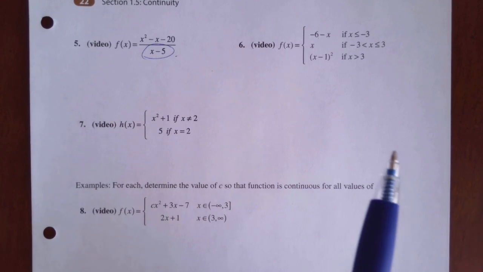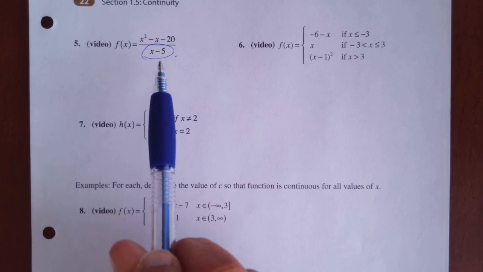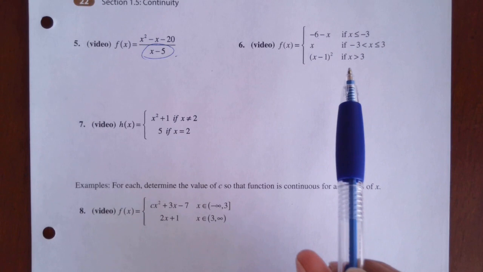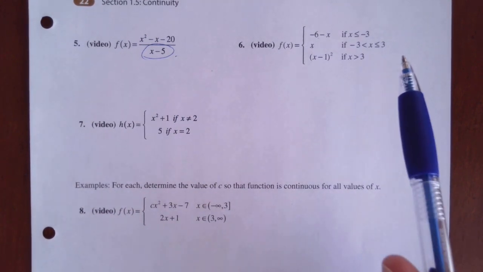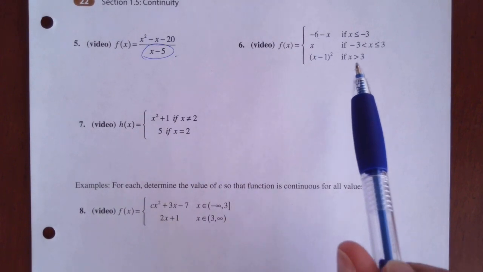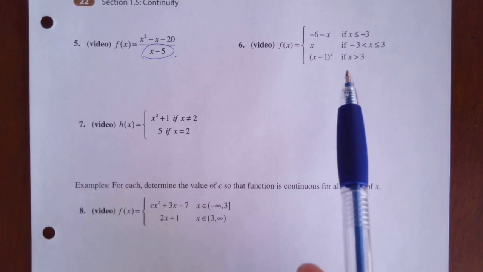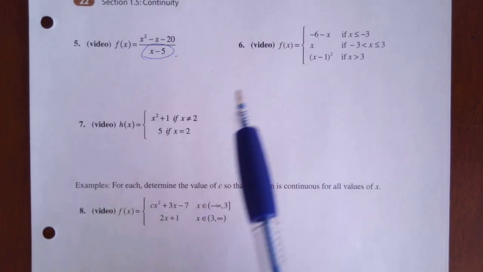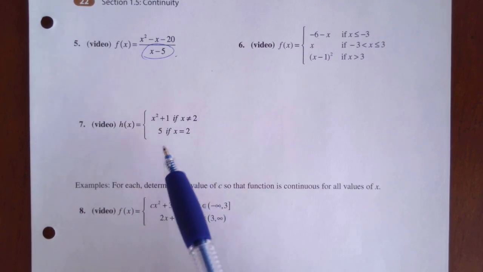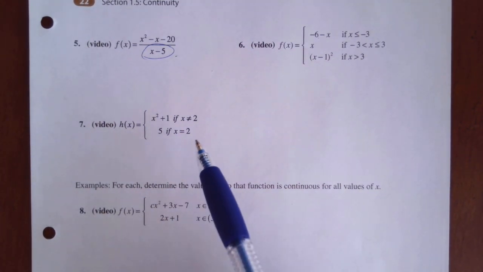You found out that number 5 was not continuous at 5 because there was no function value. f of 5 didn't exist. Over here, you were continuous at -3 because the function value and the limit were the same, but at +3, the function value and the limit were not the same. So you had a discontinuity on this problem only at 3. And then number 7, all you were checking was 2, and f of 2 was 5, and the limit as x approaches 2 is also 5. So this one was continuous everywhere. Okay?